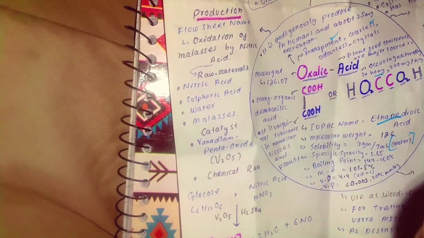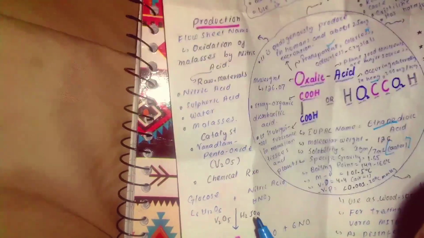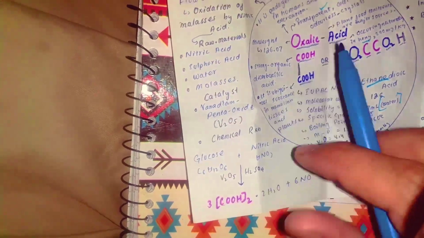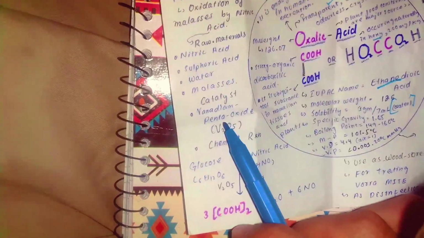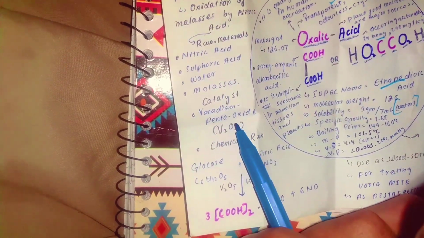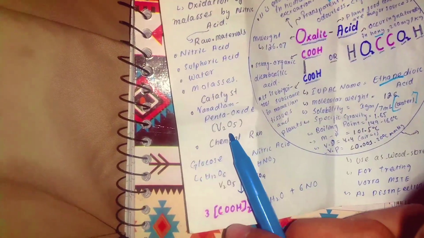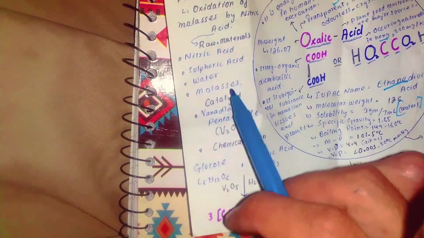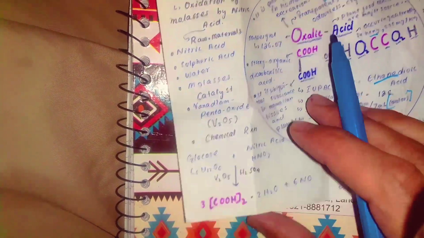When we use nitric acid with sulfuric acid and water, this is called molasses. The catalyst used is vanadium pentoxide, that is V2O5. So this is all about the reaction in which oxalic acid is produced.